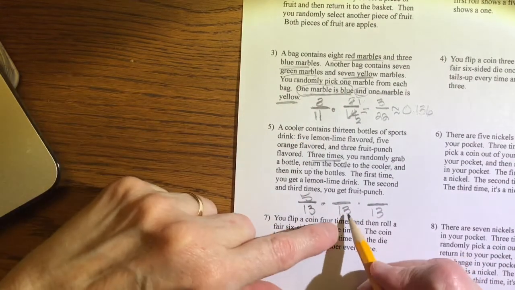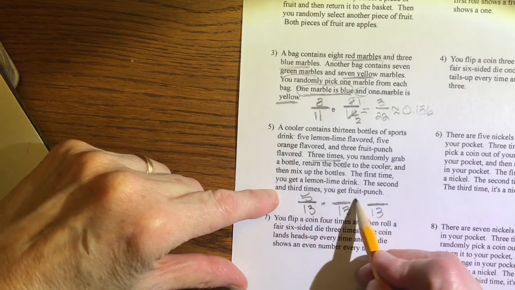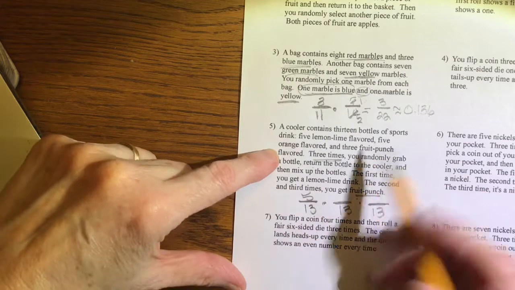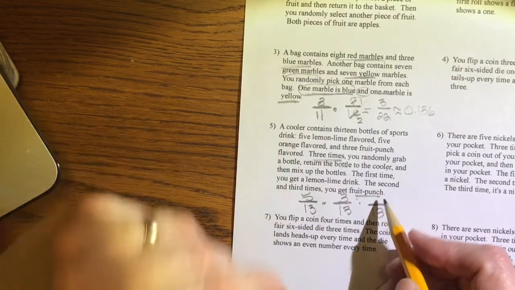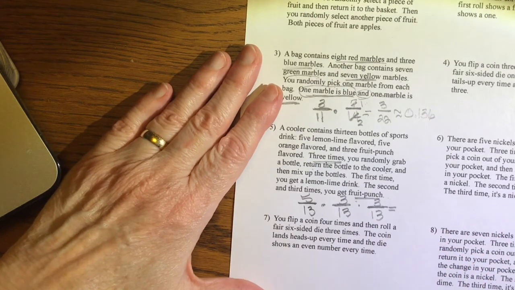Stir them up. Second choice of the 13, and we want it to be a fruit punch. So of the 13, 3 of them are fruit punch. And then we put it back in. We draw the fruit punch again, which is 3. Now this one does not cancel at all.